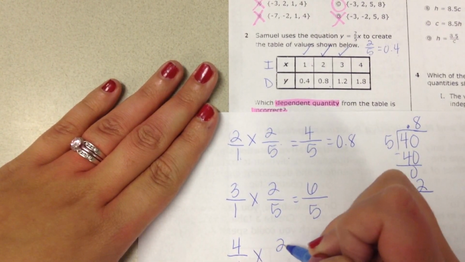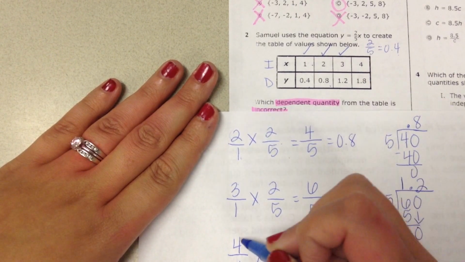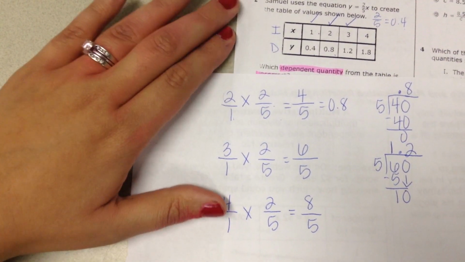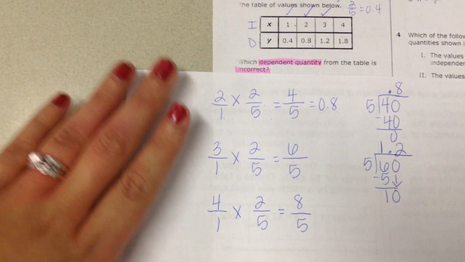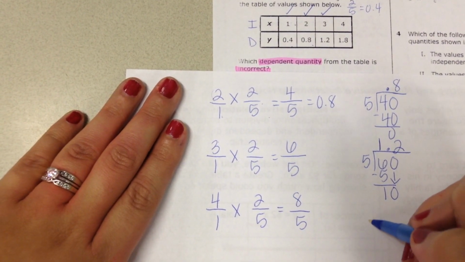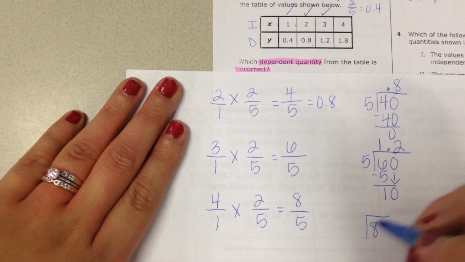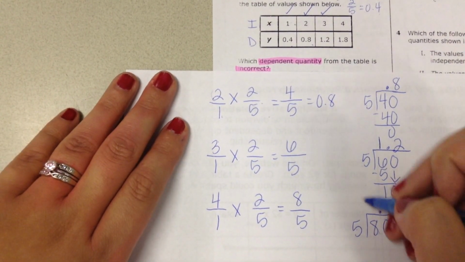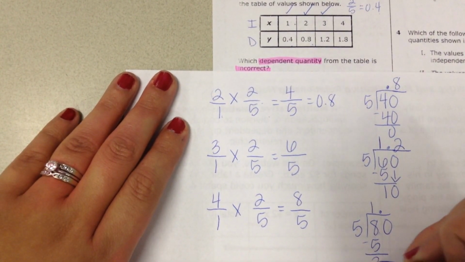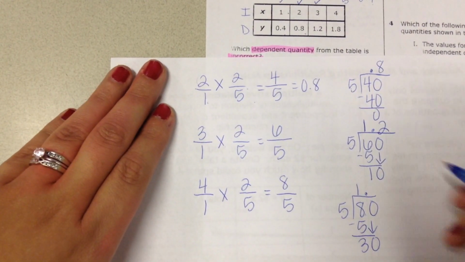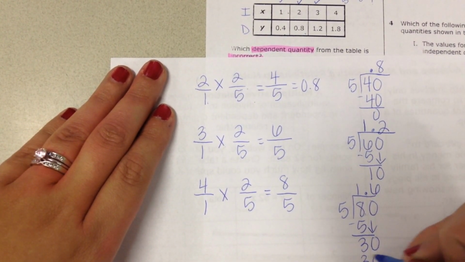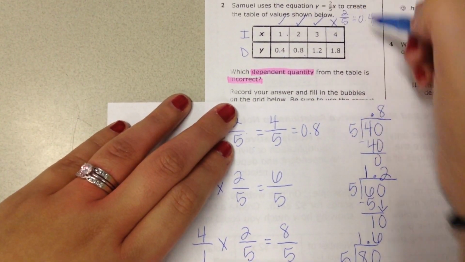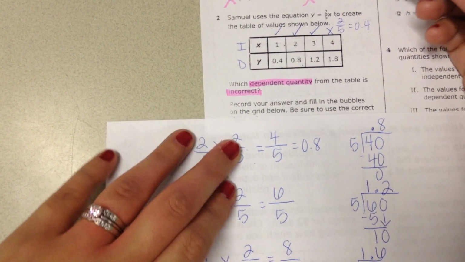So we only have one more to check. 4/1 times 2/5. 4 times 2 is 8, and 1 times 5 is 5. So we're going to divide. 8 divided by 5. 5 goes into 8 one time. Subtract, that's 3. Bring down the 0, and we get 6. So you should get 1.6. Do I have 1.6? No. I have 1.8 instead.